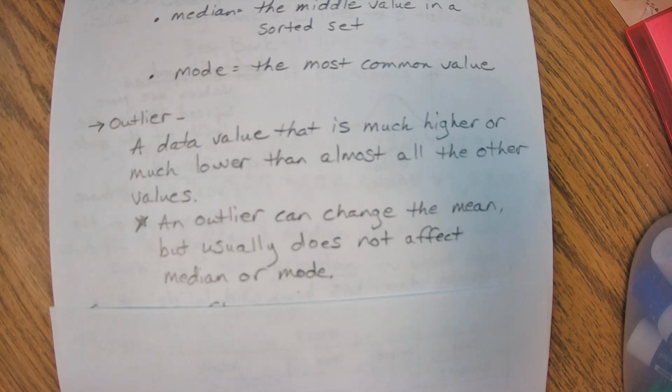One of the examples I like to use when demonstrating that the mean is not always the best average to use: let's say we have a classroom full of juniors, and we want to find the average age of everybody in the room.